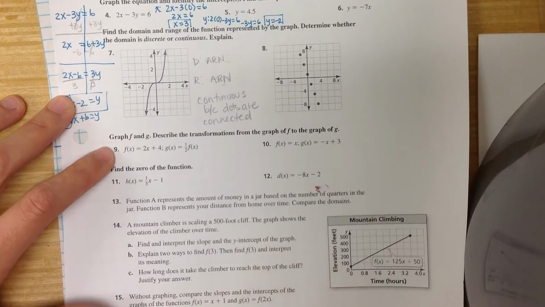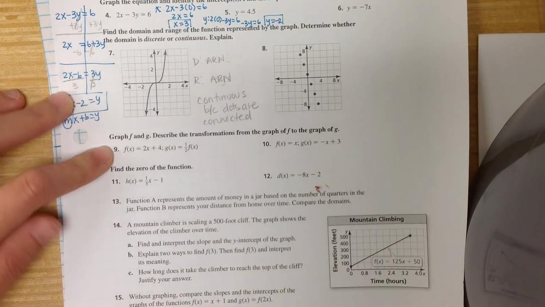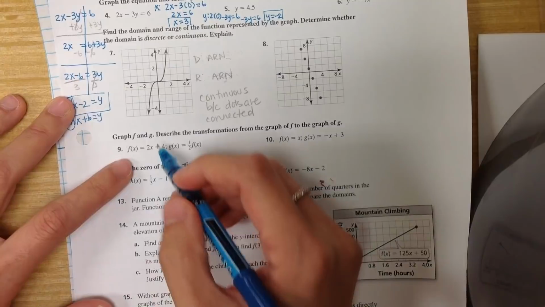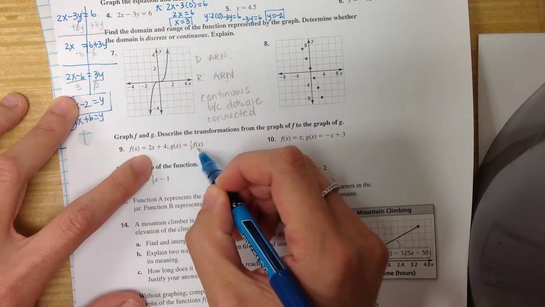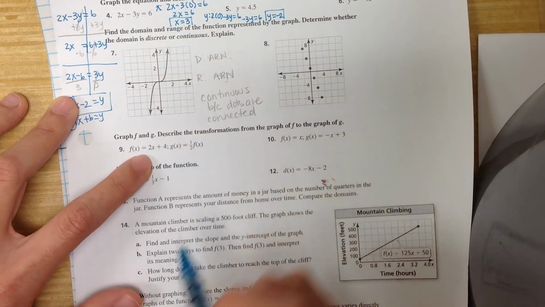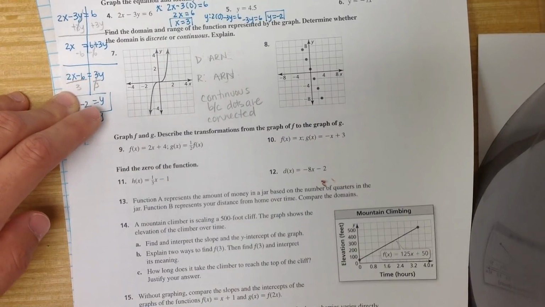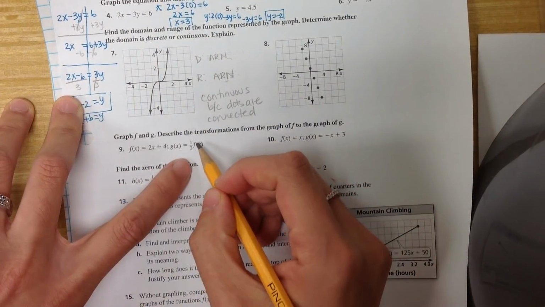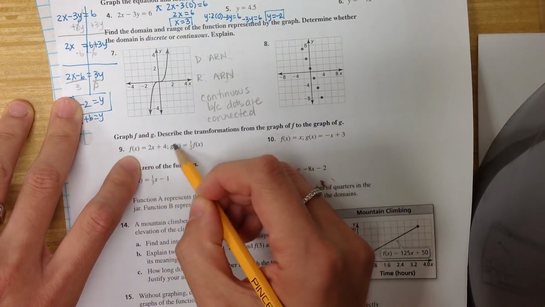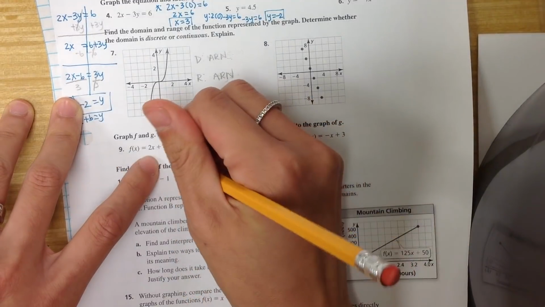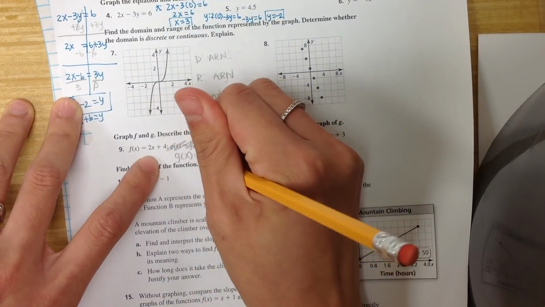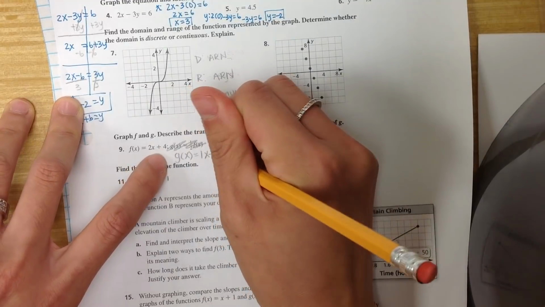Okay, next one. Graph it and then describe the transformation. Okay, so let's describe first. I went from 2x plus 4 to half of f of x. So if I'm doing half of f of x, that's the same thing as saying I'm multiplying all of this by half. So half of 2 is 1x plus half of 4 is 2.